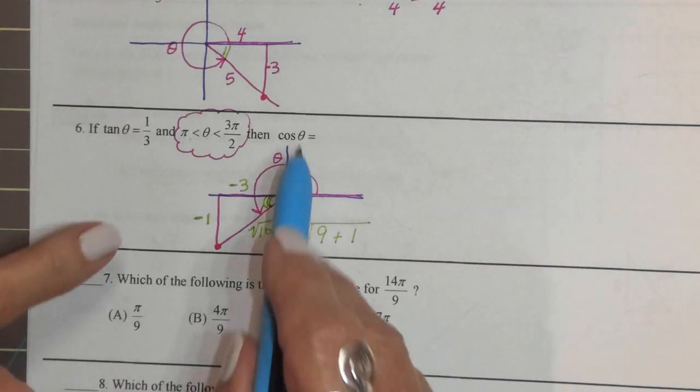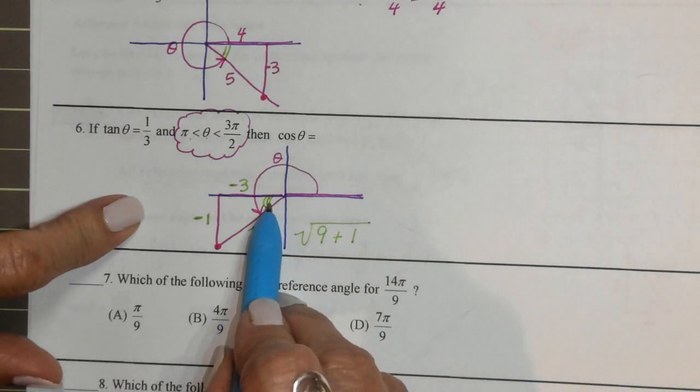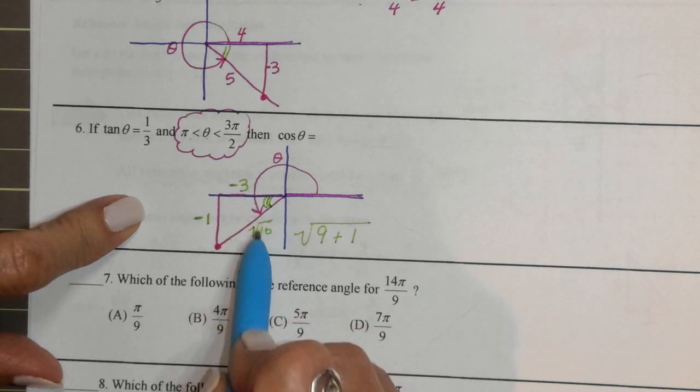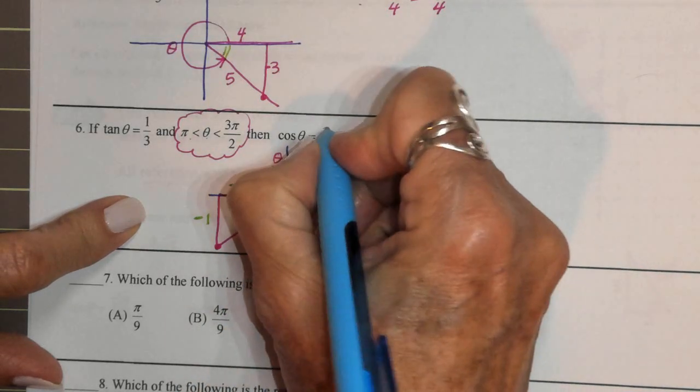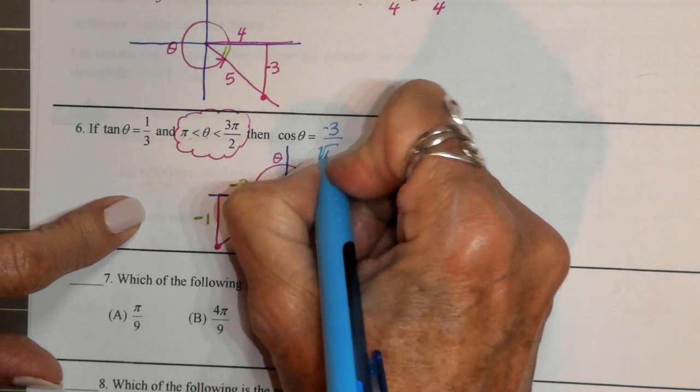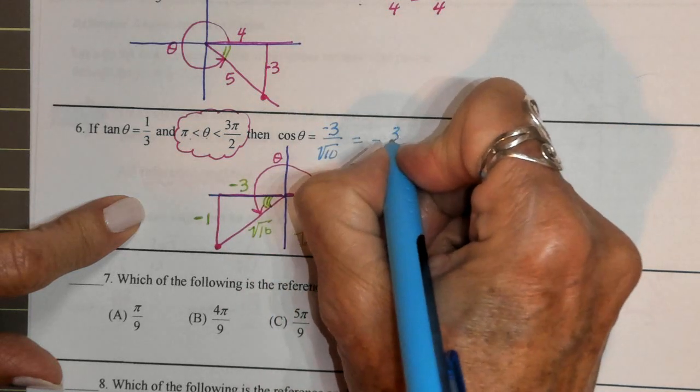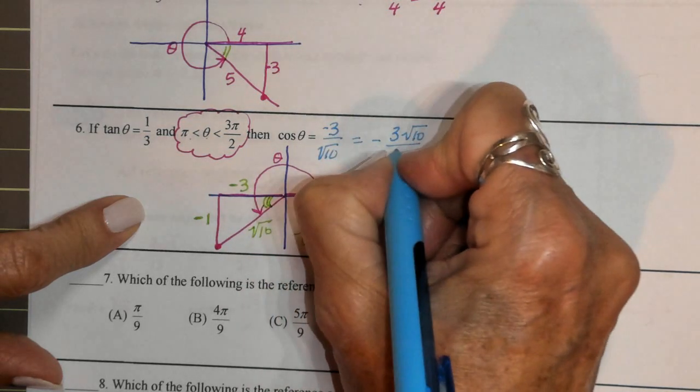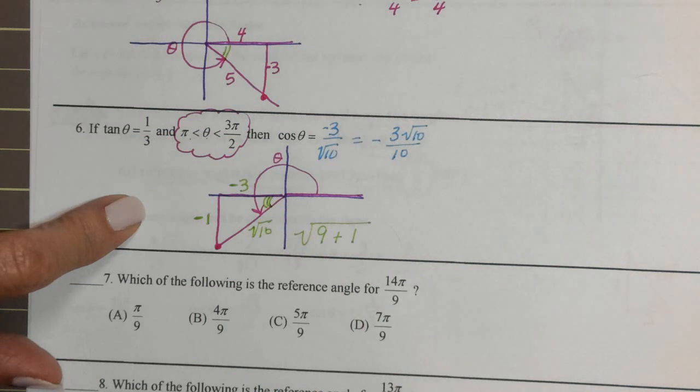So now we can find cosine of theta. Cosine is adjacent over hypotenuse, negative 3 over square root of 10. When we rationalize, negative 3 square root 10 over 10.